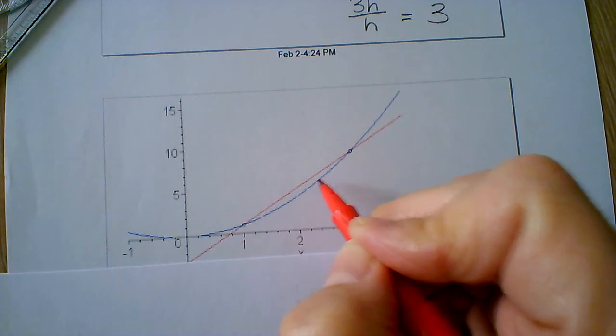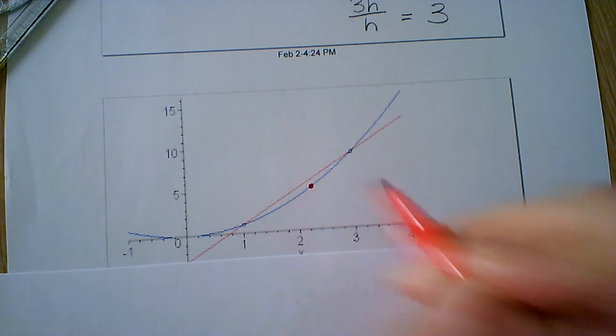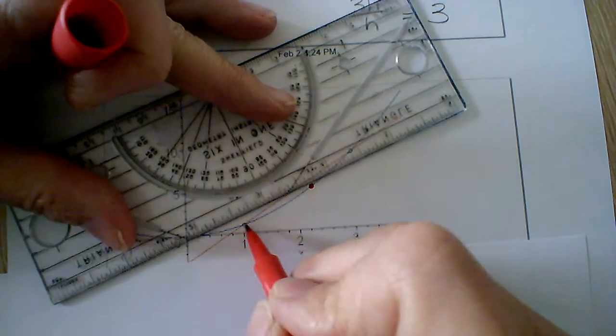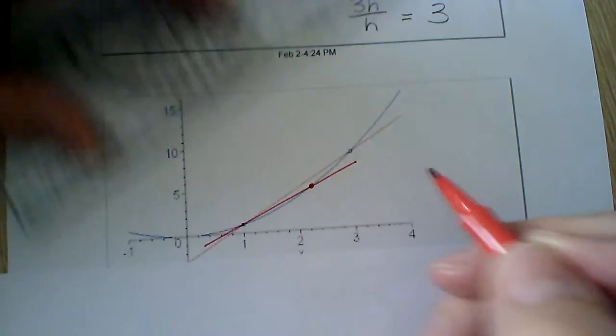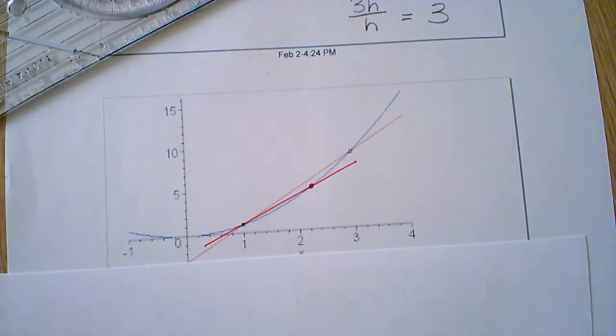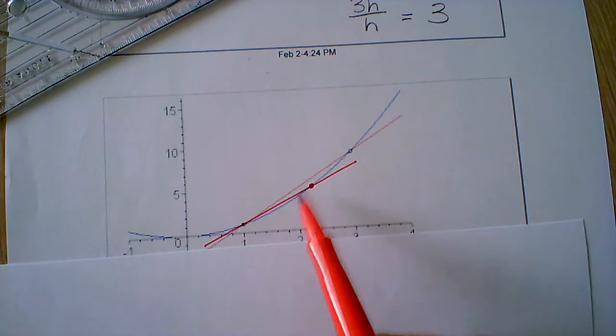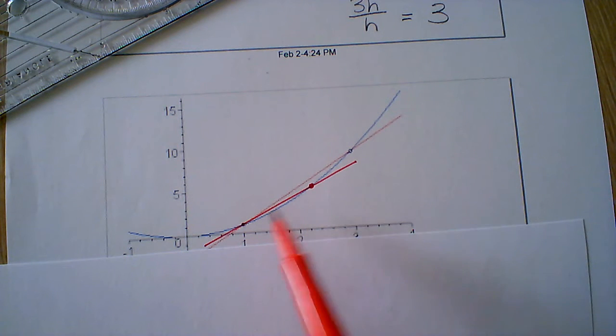So let's take a look at what would happen if I decided to put my secant line here. And if I found the slope of that line, do you think it would be a better representation because it's closer to the curve? Look how far away this red line was. Now that line's even closer.